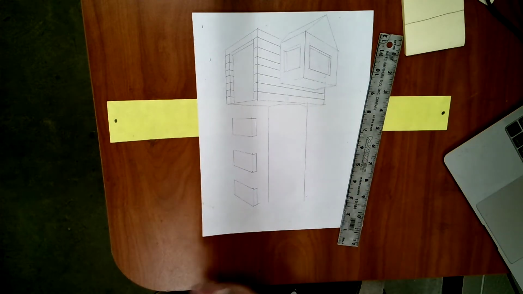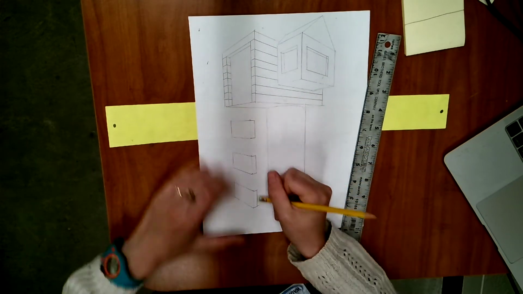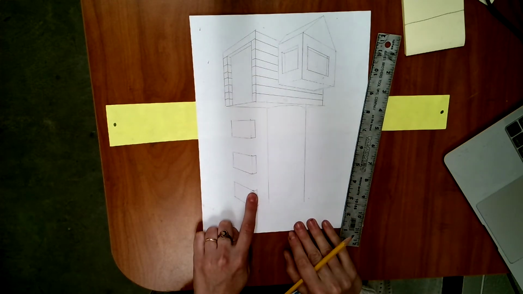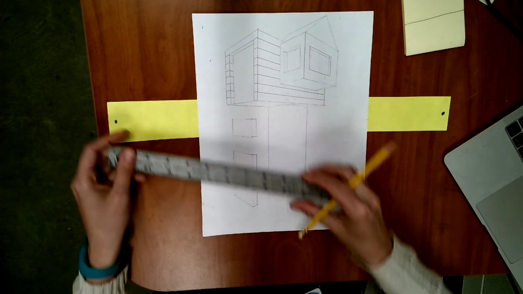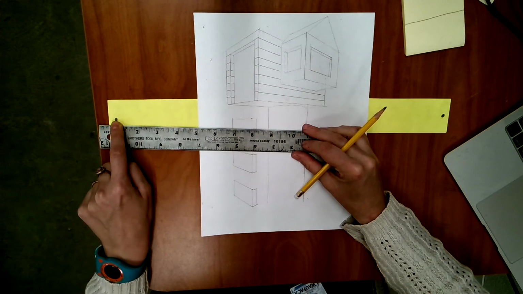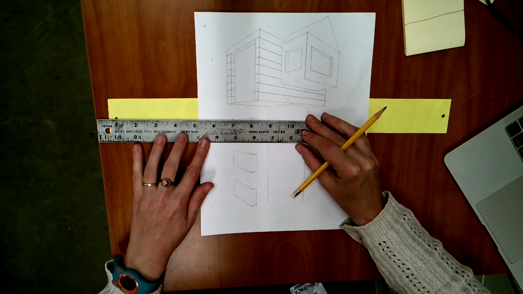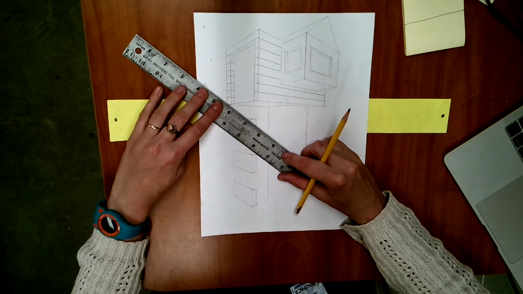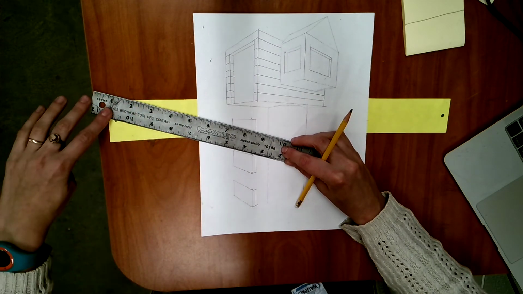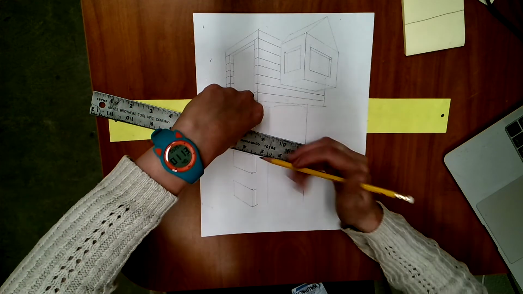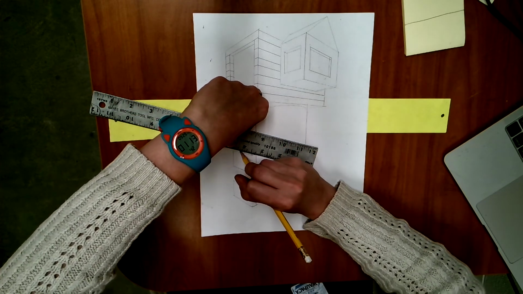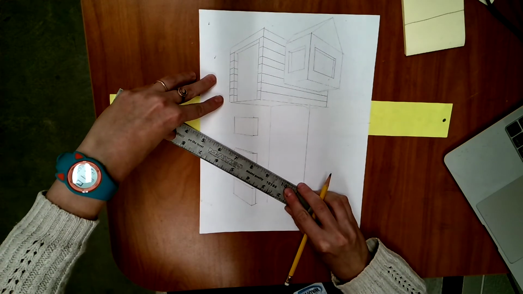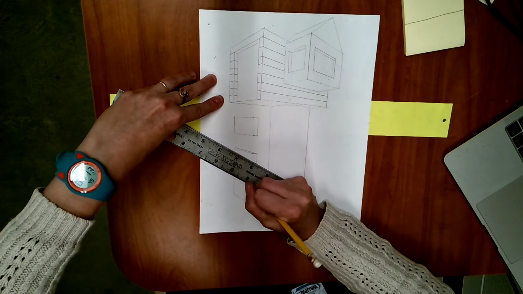Sorry, phone's a buzzing. Alright. Okay, almost done. Just the top now. So using, again, this side in the vanishing point. This one's pretty much even with the vanishing point. So now I'm going to draw the thickness of the top so it shows, and some of them are just going to be really thin, or you're not going to see much of it.